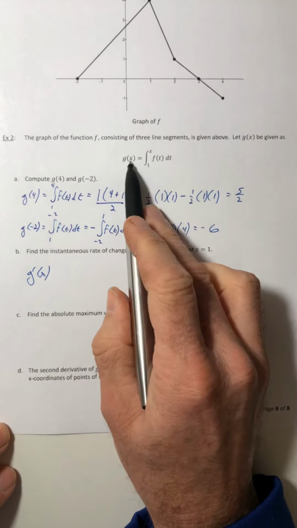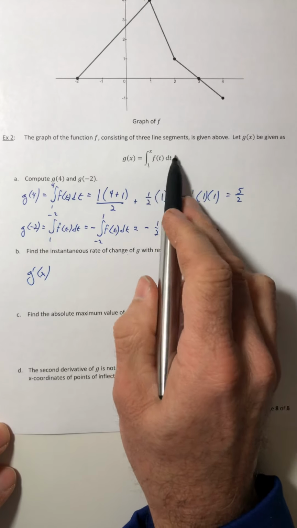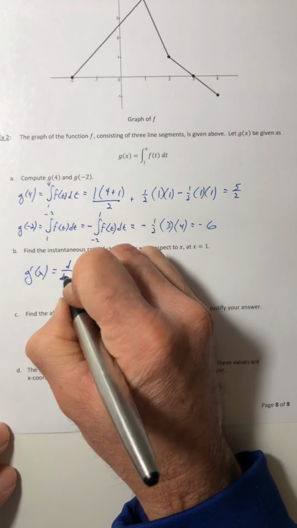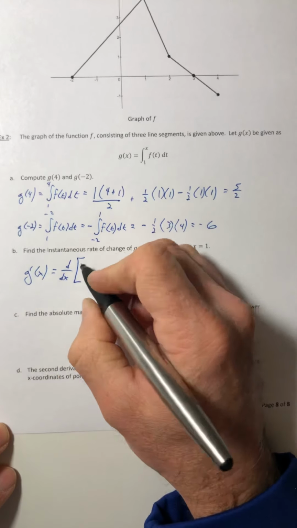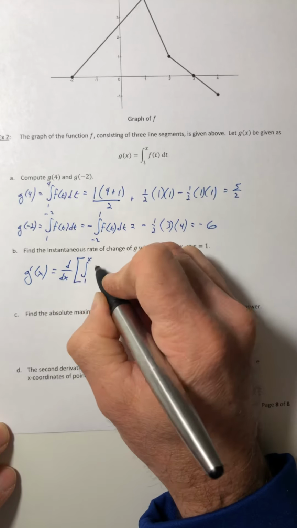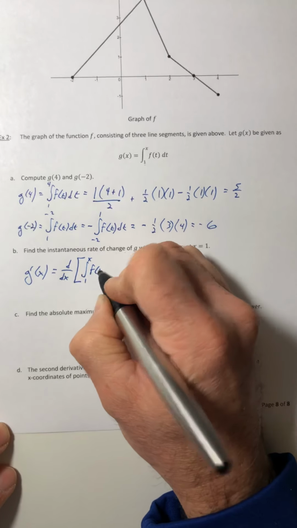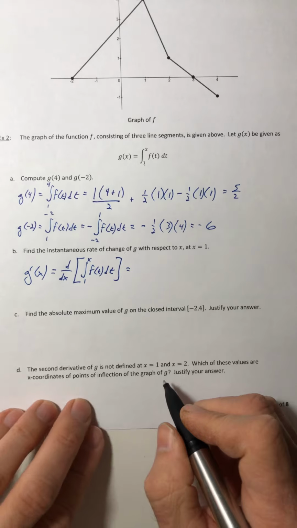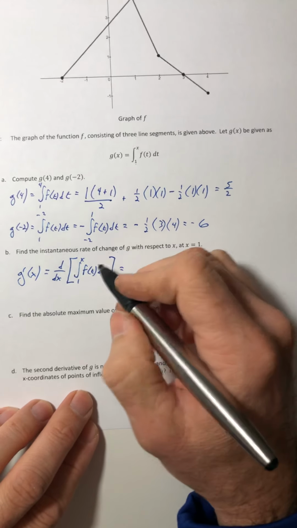So I have to take the derivative of that integral. Well, what theorem do you think you can use with this? That's right, the second fundamental theorem of calculus.